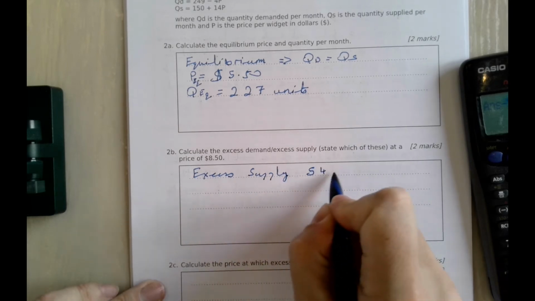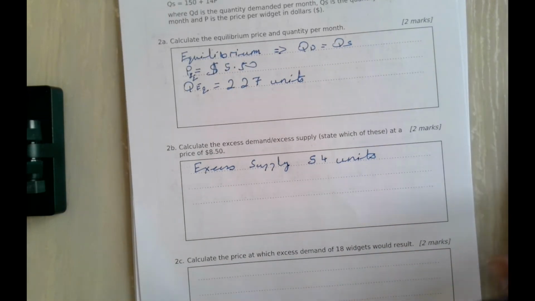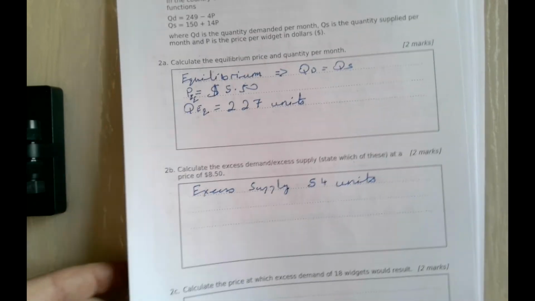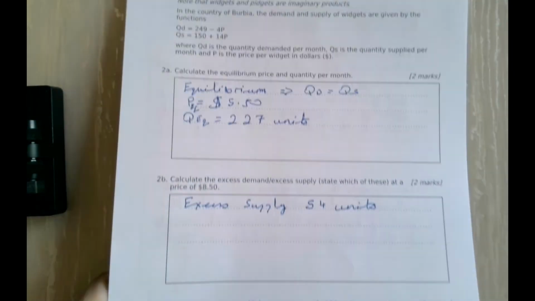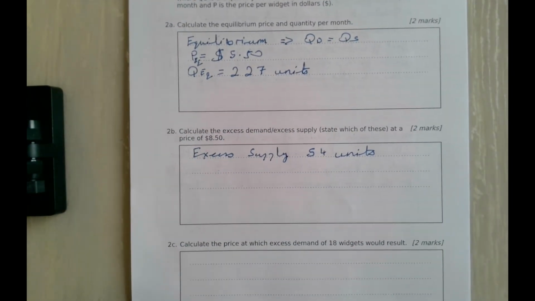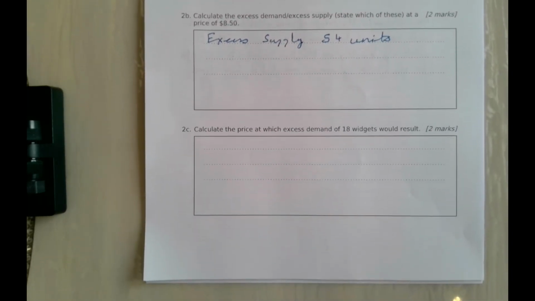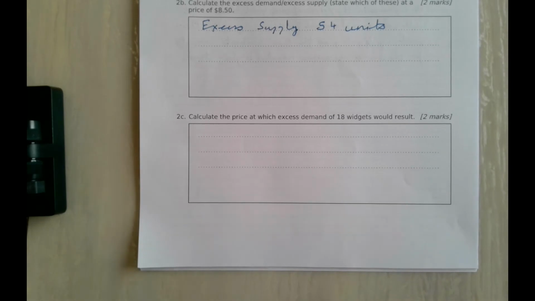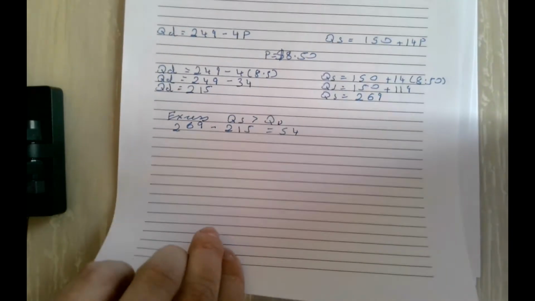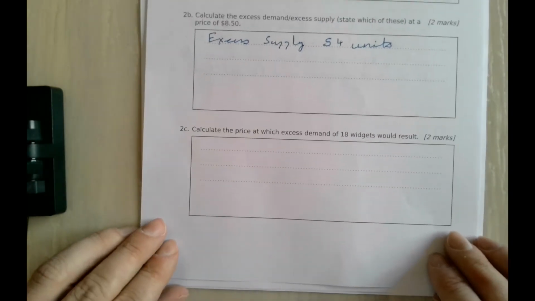54 units. Okay, now the next question, you may feel that it's somewhat difficult, somewhat unusual, and the answer, unfortunately, you may also feel that it's a little bit of a tricky one too. Okay, forgive me, I'll just move this camera down so we can see the paper easier. Okay, so what I'm going to do is flip this over and then I can use this page. Okay, so what we're saying is calculate the price at which excess demand of 18 widgets would result.